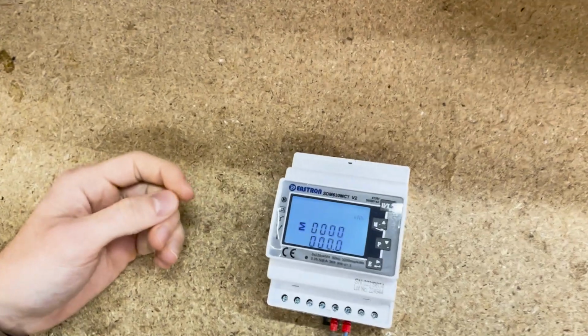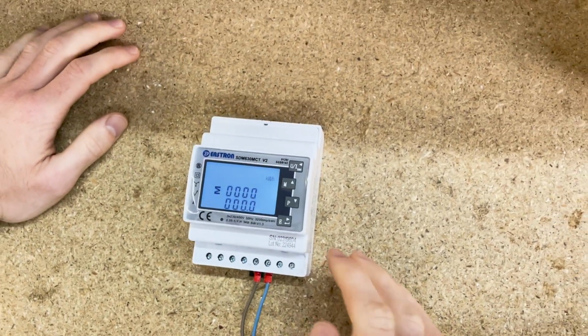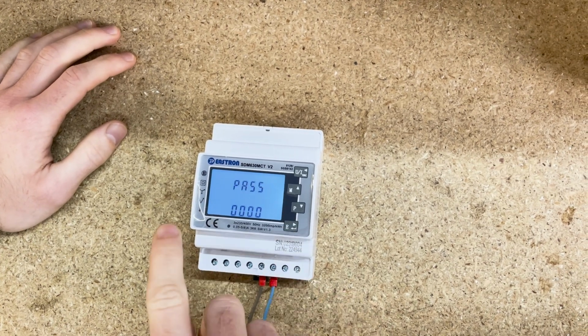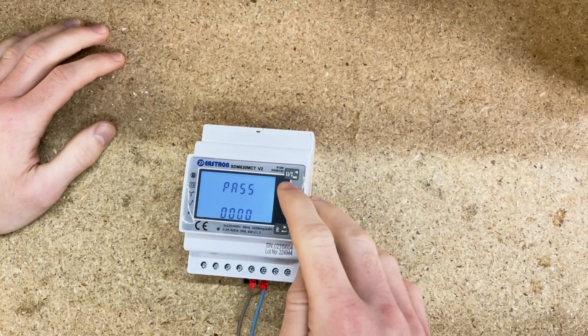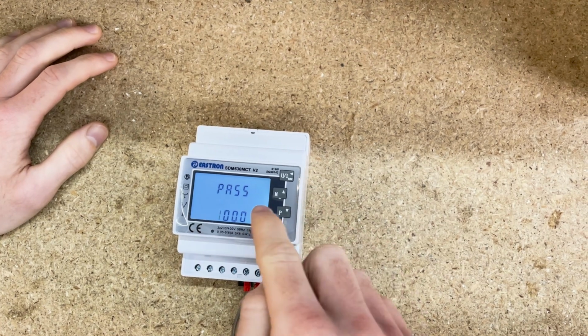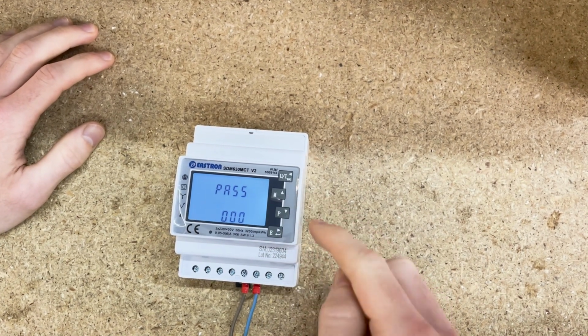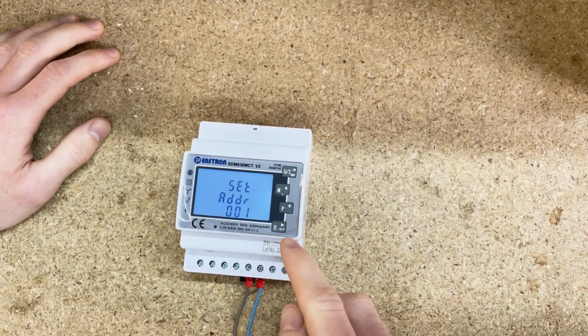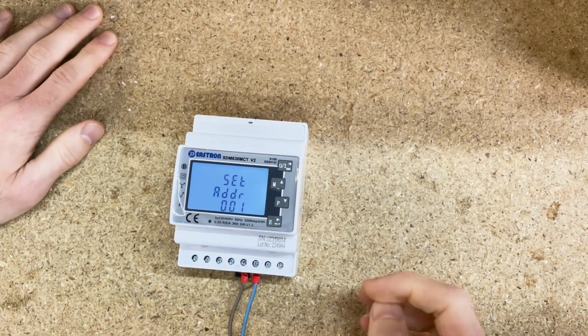So if you come over to the meter now, you can see we've got the meter powered up just using the auxiliary supply, and we're going to start by pressing and holding the E button for 3 seconds till it comes up with pass. We're going to set the password to 1 using the M upwards arrow, press and hold E for 3 seconds, and then we'll get set address. So we're now into the settings menu.